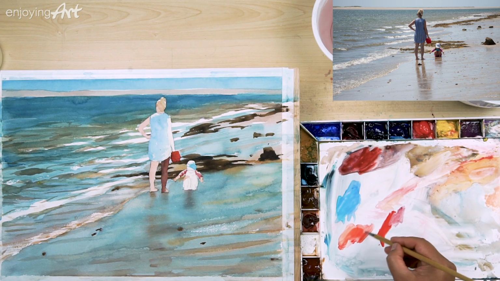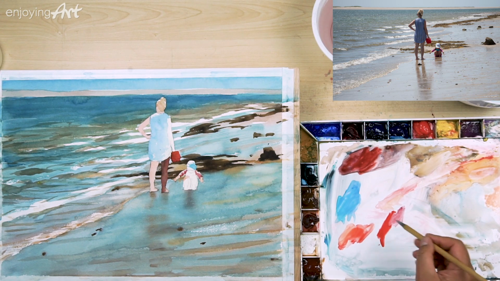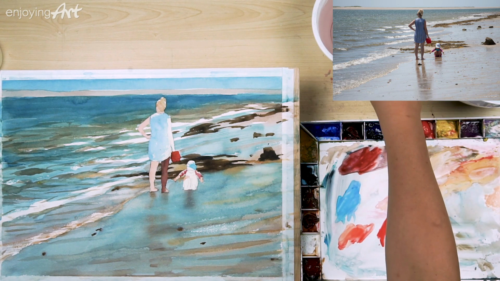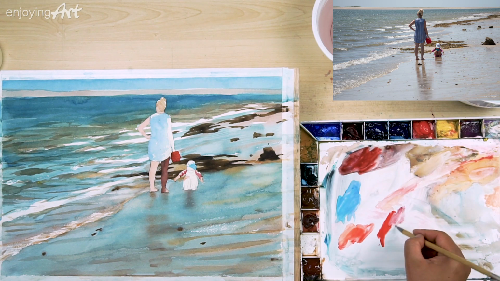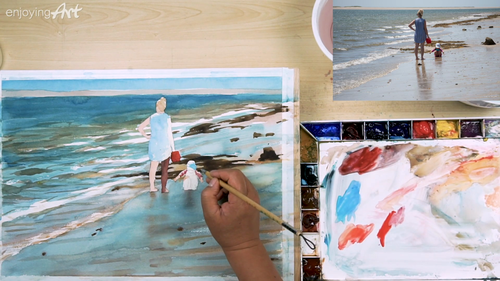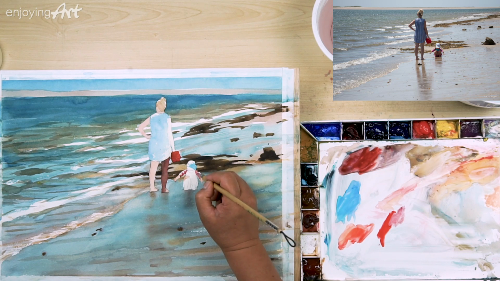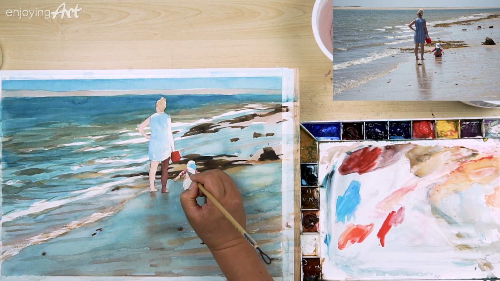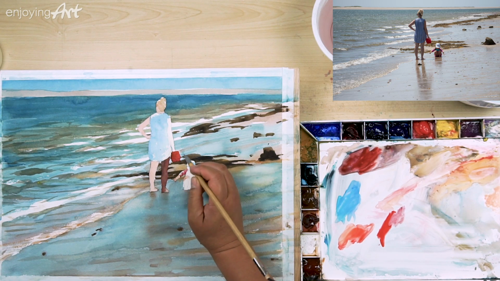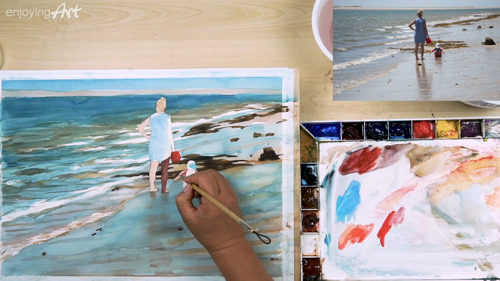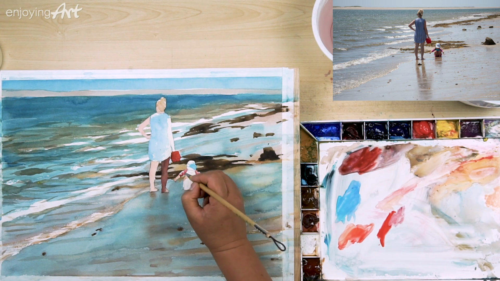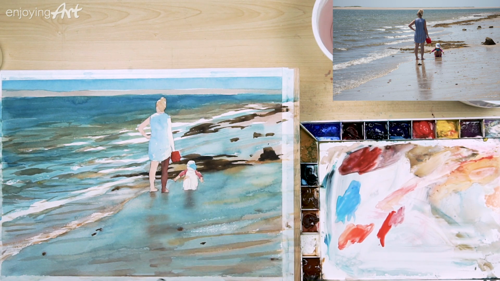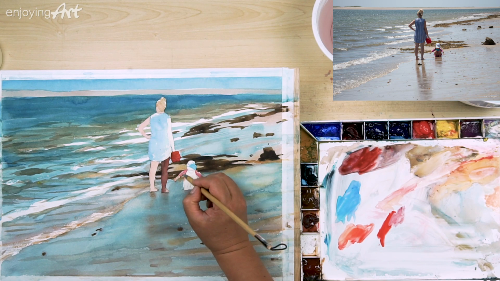And have a little bit brighter color, a little bit lighter here, on the top over here. I'm going to reset the shadow color later.